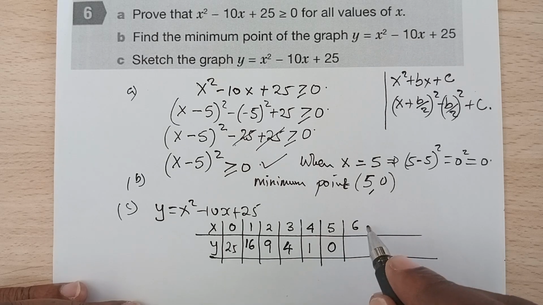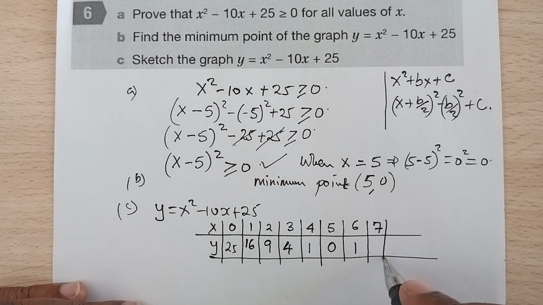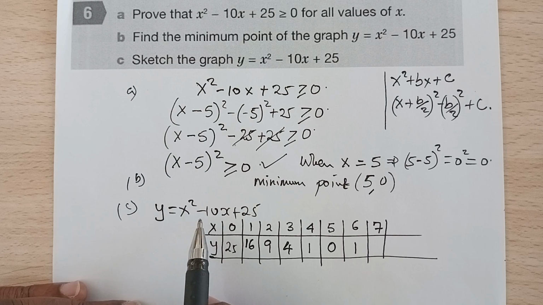When x is 6, this is 36 and this is 60. 36 minus 60 is minus 24. Minus 24 plus 25 is 1. When x is 7, we have 49 minus 70, that is negative 21. Negative 21 plus 25 is 4.